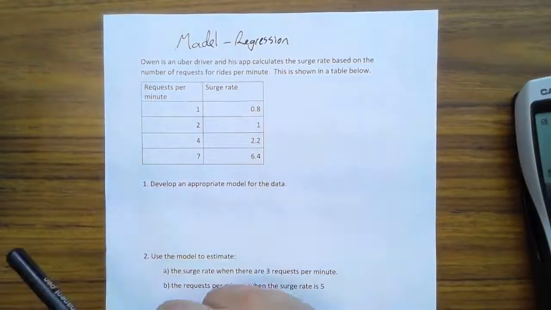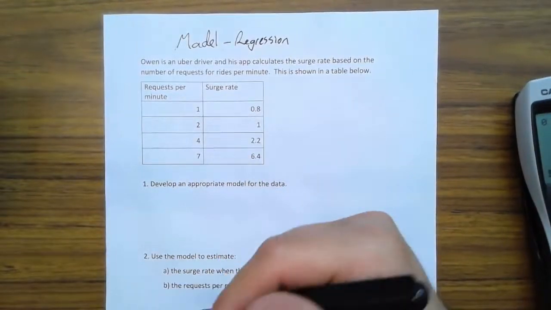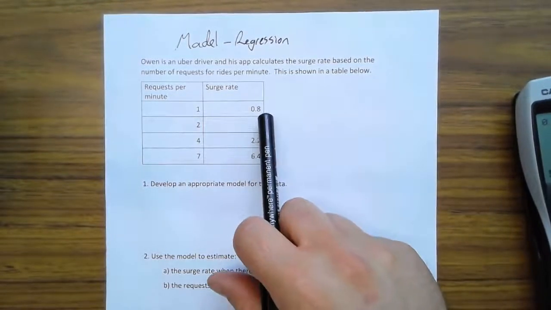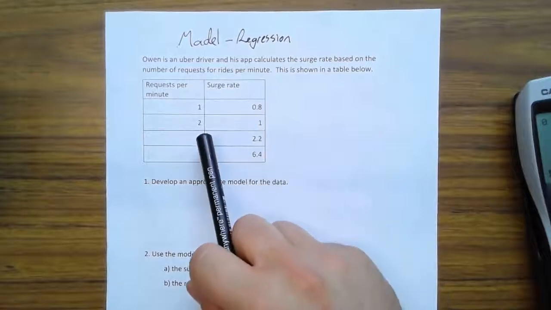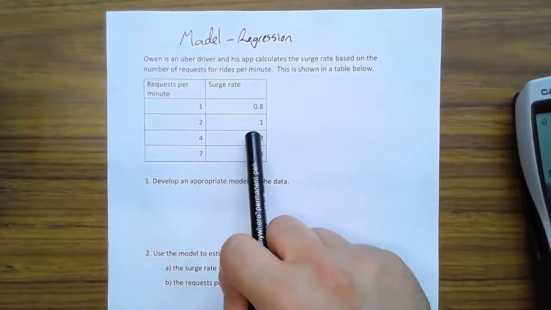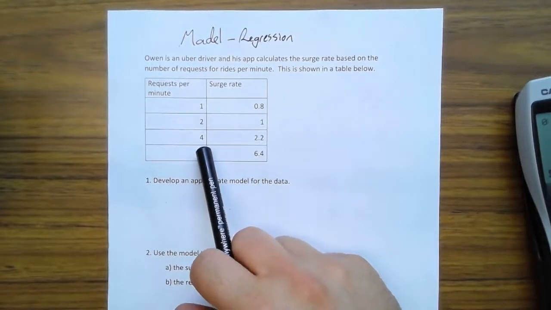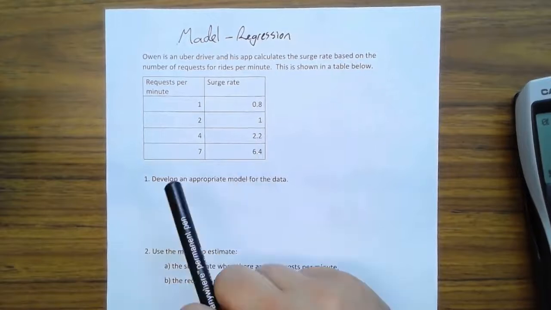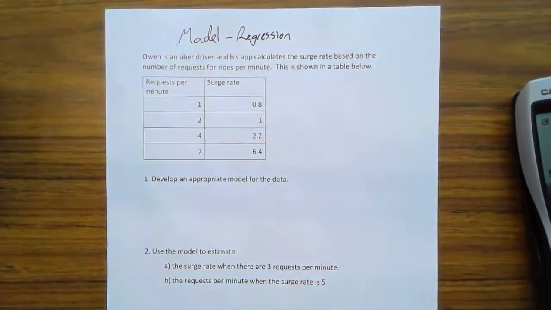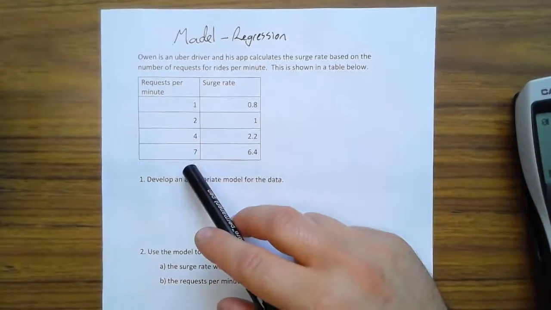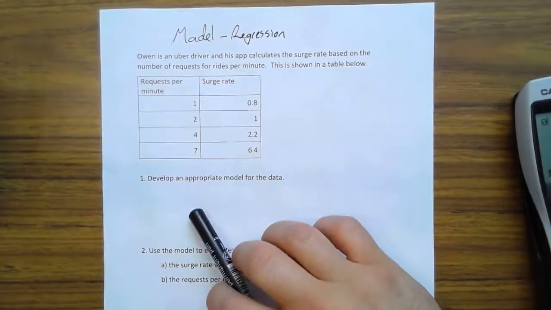So when there's one request per minute, the surge rate, which is the multiplier for the fare, is 0.8. When there's 2 requests per minute, the surge rate is 1. When there's 4 requests per minute, it jumps up to 2.2 times what the standard fare is. And when there's 7 requests per minute, it's 6.4.